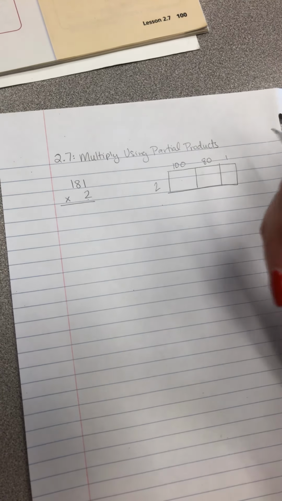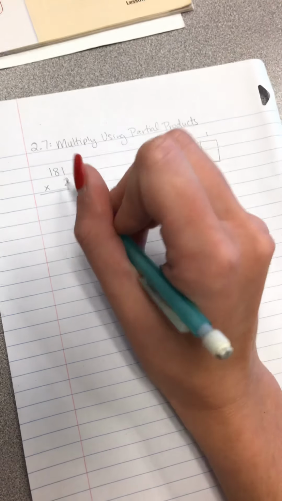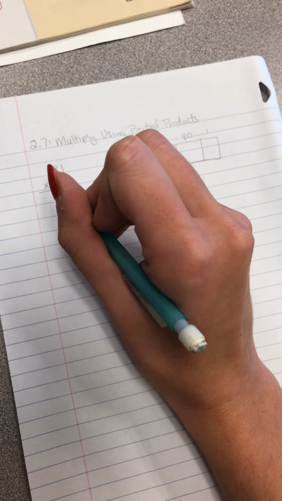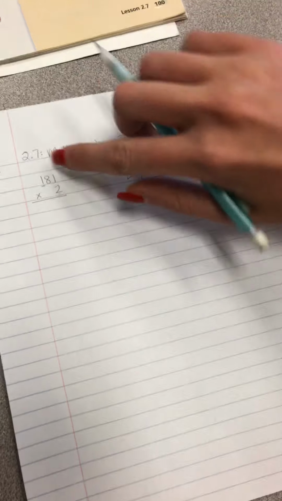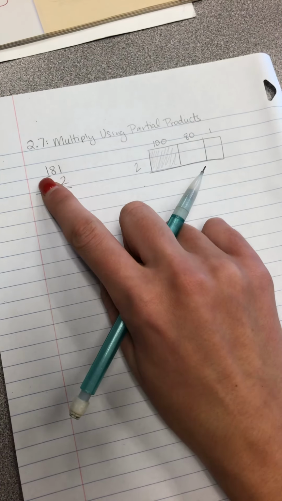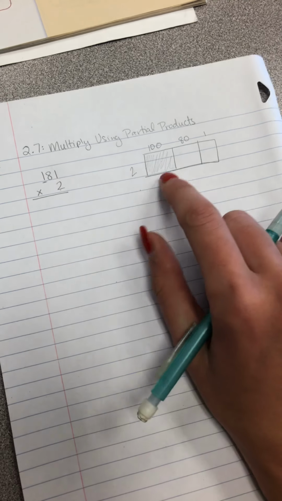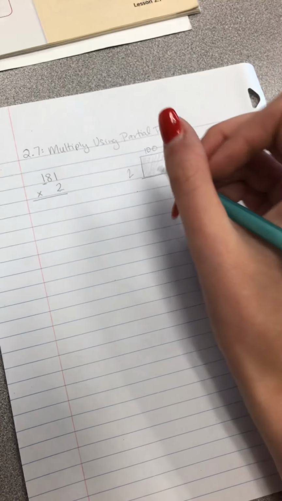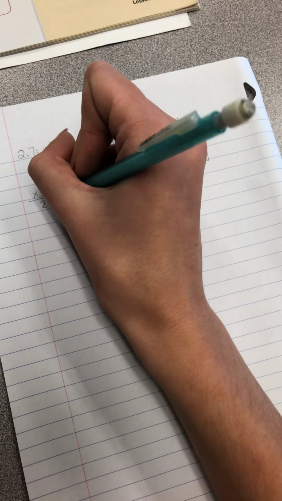So my hundreds times my 1. So that would be the same thing here. I'm thinking 2 times my 100. I'm going to forget about these two numbers. Think about my place value. My 1 is in the 100 spot. 2 times 100, thinking of it like that, is 200. So I'm going to write it here.